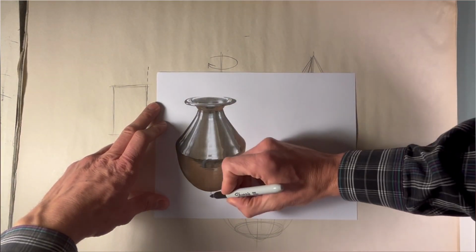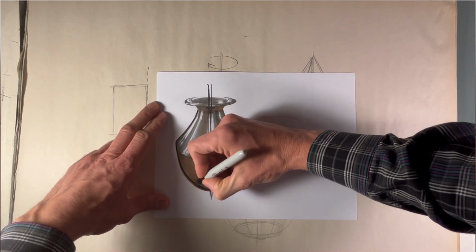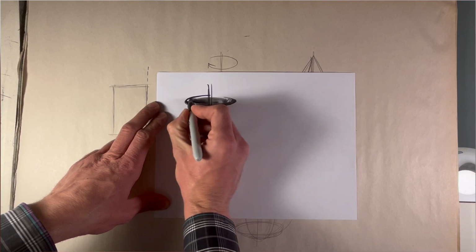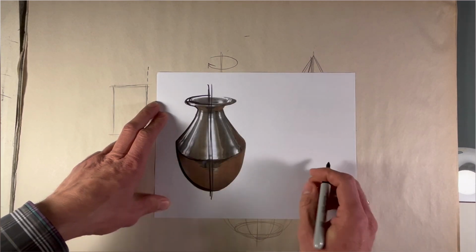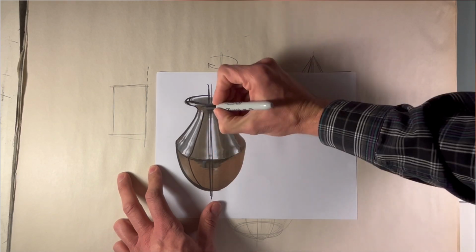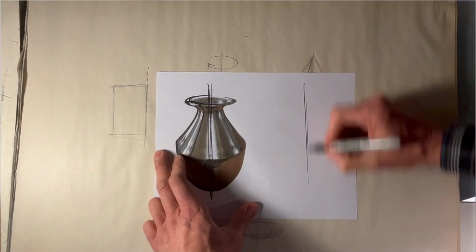Next up is a different shape. This one has more of a curve on the bottom going outward and a concave curve on the upper half. So let's add our outlines, our contour line to see what's happening. This is sort of helping us understand the shape.